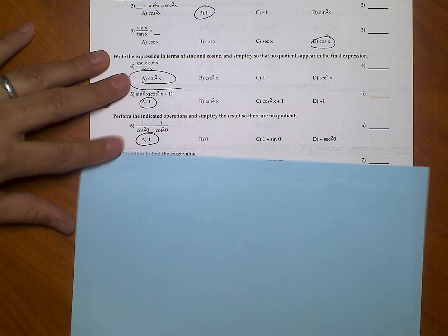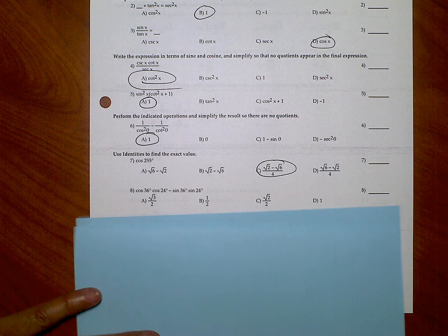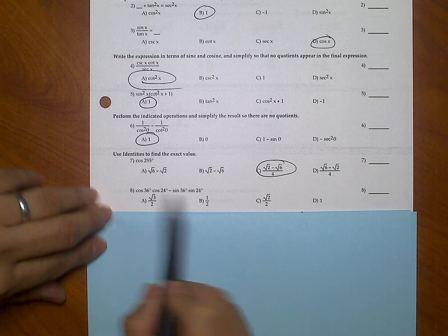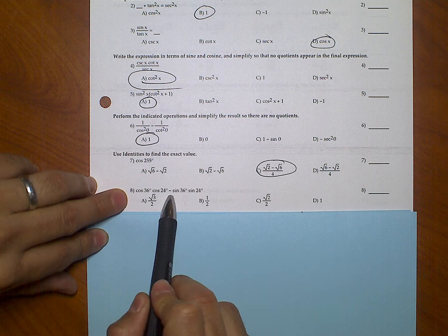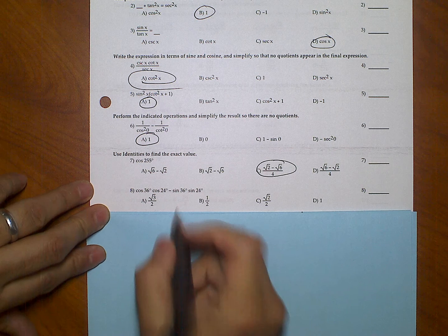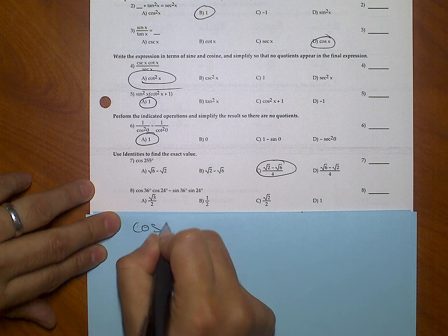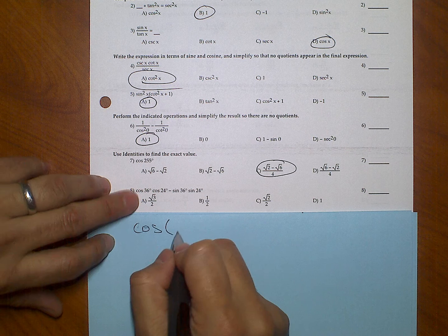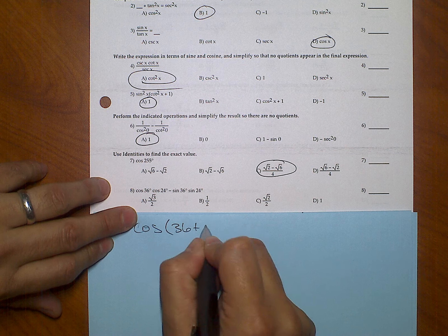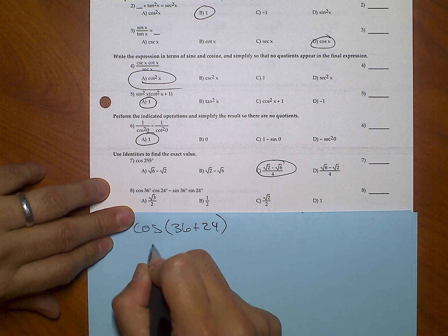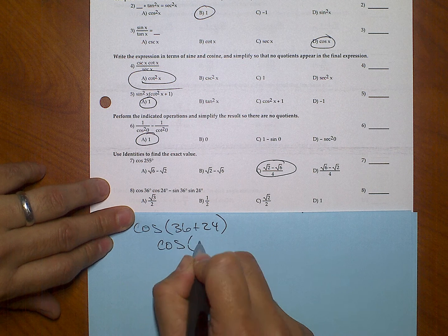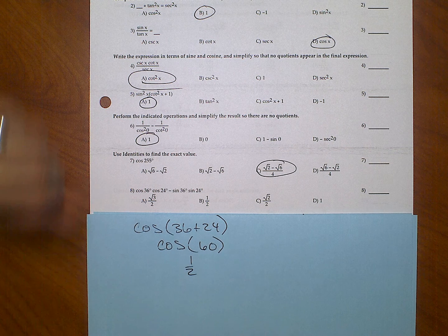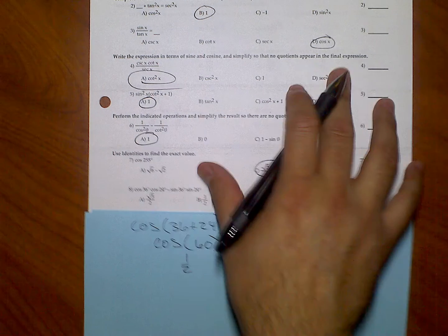Okay, you guys ready for the next one? All right, so this one right here, which formula was used in the first place? If it says cosine, cosine minus sine, sine, what formula is that? Cosine and what's in between? It's a plus sign, right? A plus B. So my A value is 36 plus 24. So that's going to say cosine of 60. What is cosine at 60? Say 1/2. There we go.